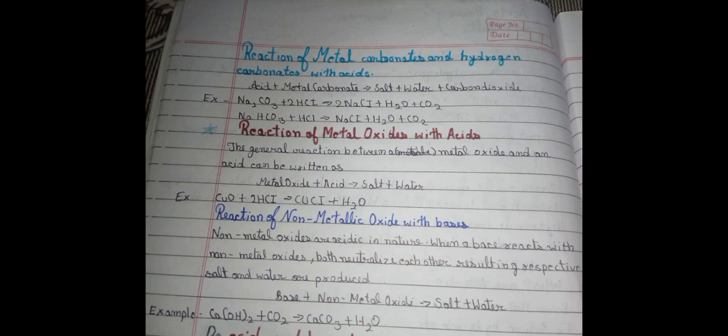Reaction of metal oxides with acid. The general reaction between a metal oxide and acid can be written as metal oxide plus acid gives rise to salt plus water. For example, CuO plus 2HCl gives rise to CuCl2 plus H2O.